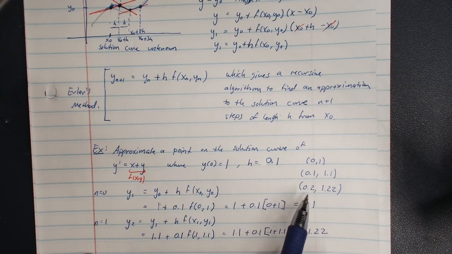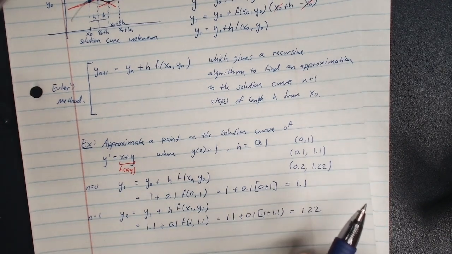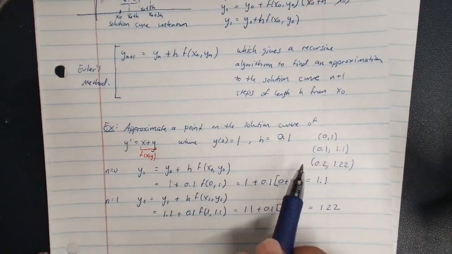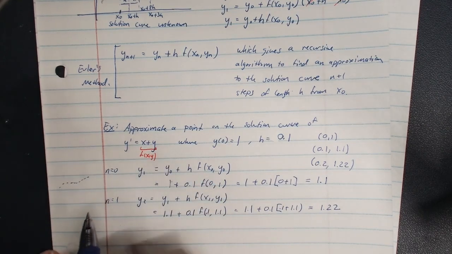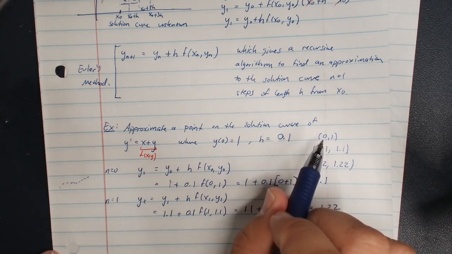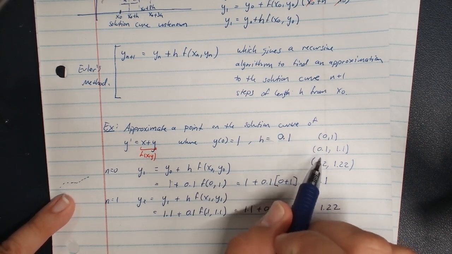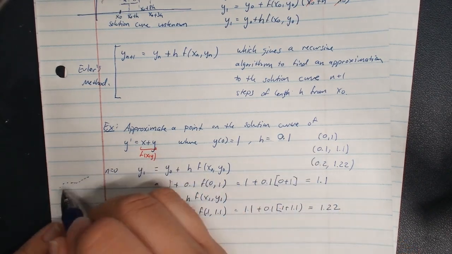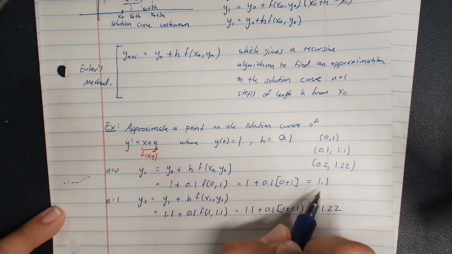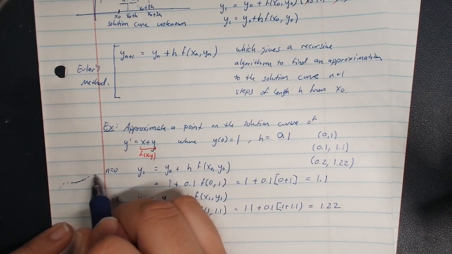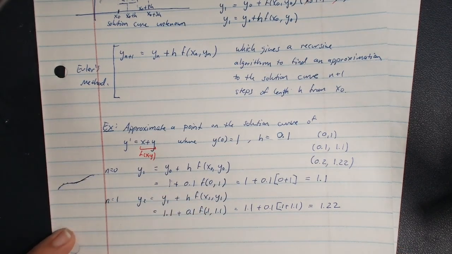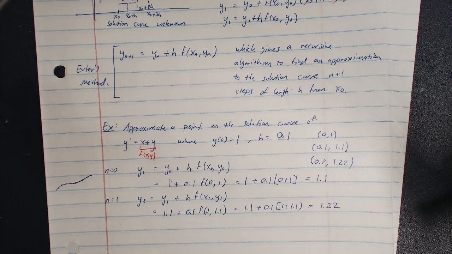And if you proceed, you can find 0.3 comma something, 0.4 comma something, 0.5 comma something, and if you have enough of those, you can connect those as far out as you need to. And if you need to go from 0 to 10, well, then keep going until you reach 10. It might take you a while. Of course, this is the kind of thing you usually do with a computer, not manually, but you go out as far as you need to, connect those dots, and that curve will be an approximate solution. It will not be exactly correct, but it will be fairly close.